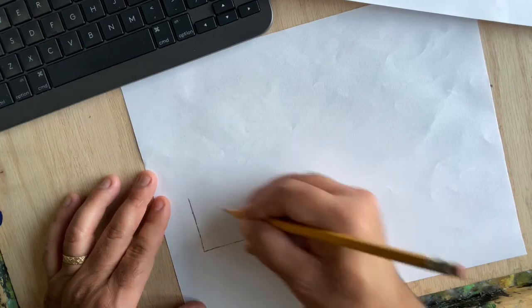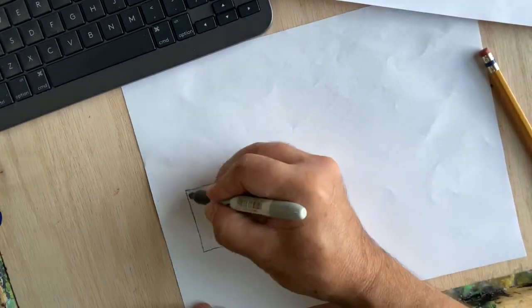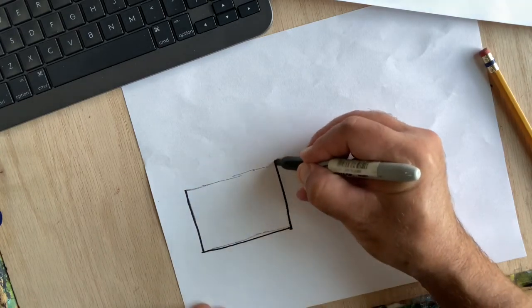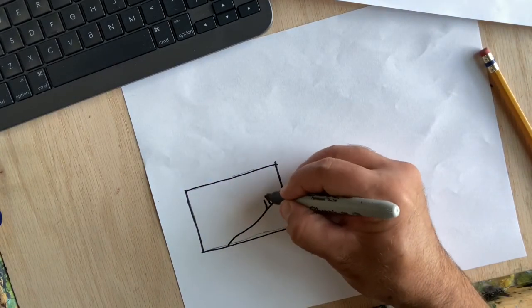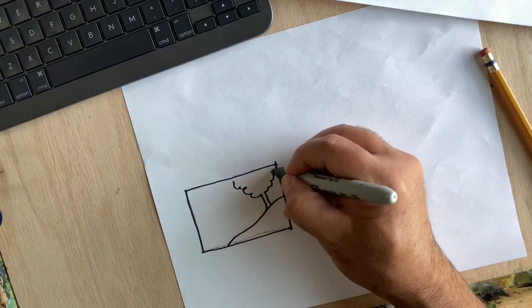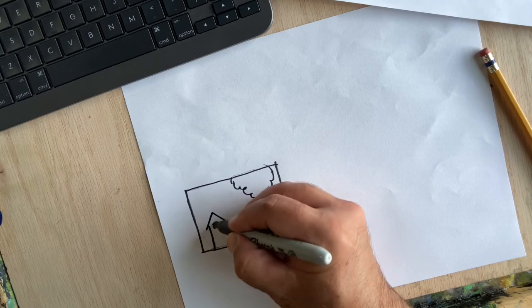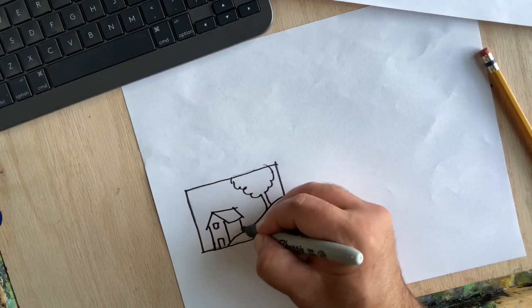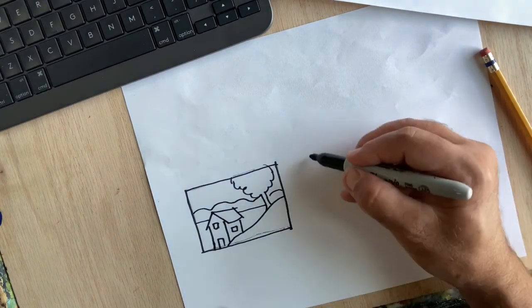Another thing you could do is thumbnail sketches, like you see here. I draw in my foreground with the tree and a big house also in the foreground, and a line for the middle ground and another line for the background.